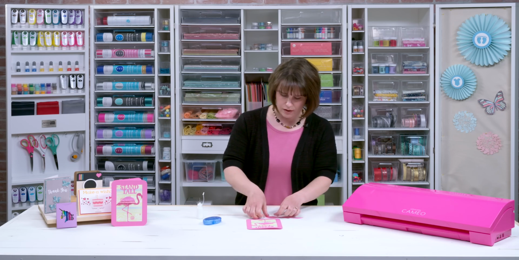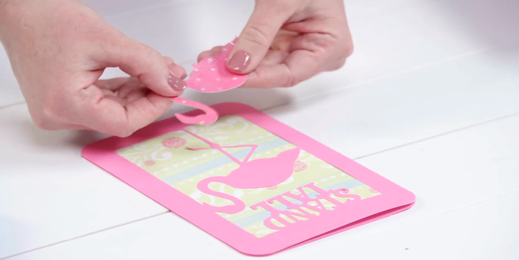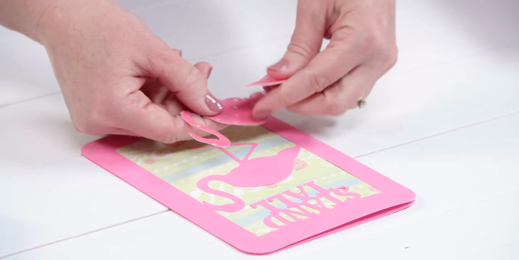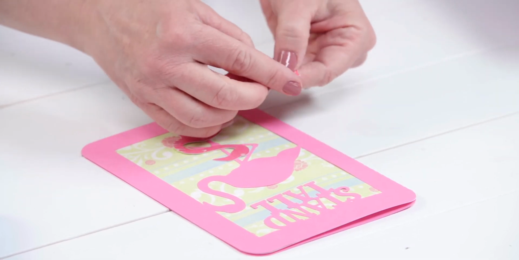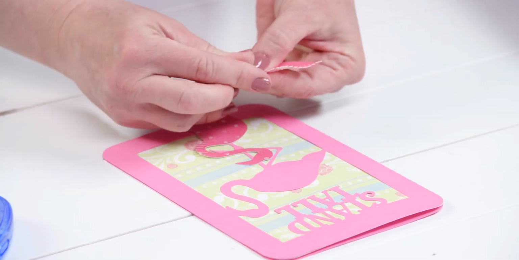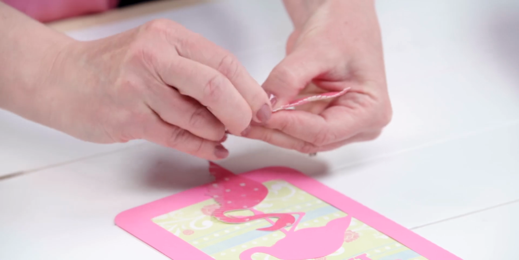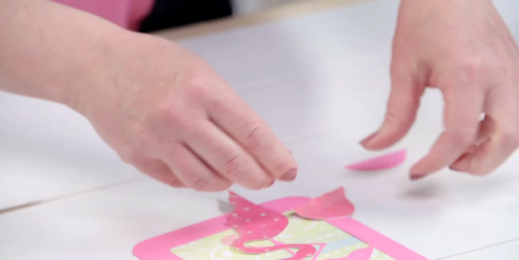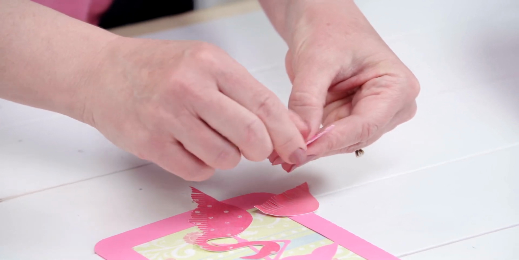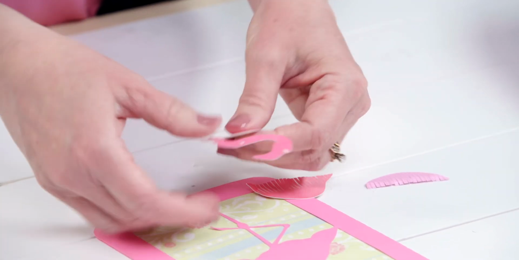And then we've got the layers of this fringe flamingo, and it's got just 3 sections, and I want to curl up the little fringe just a little bit to give it some dimension. So you can actually see those layers when it's all put together.